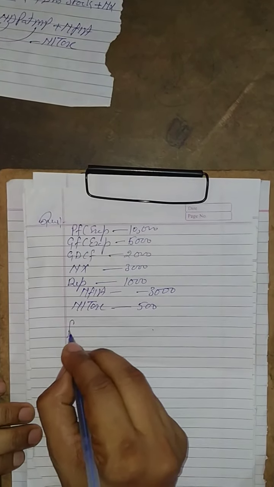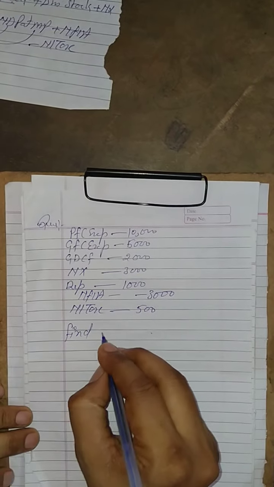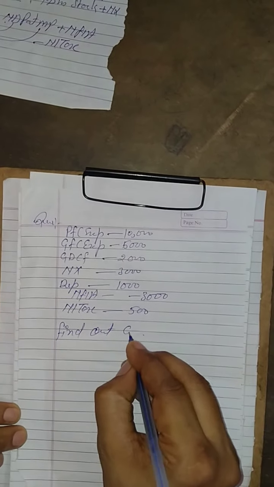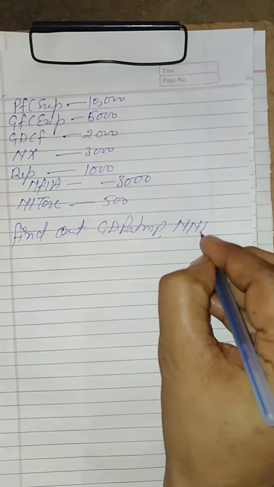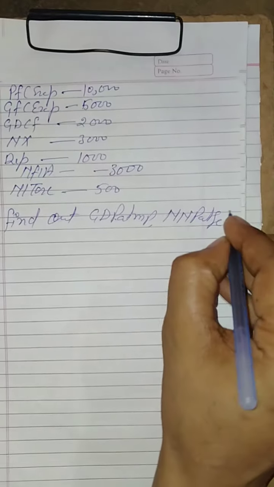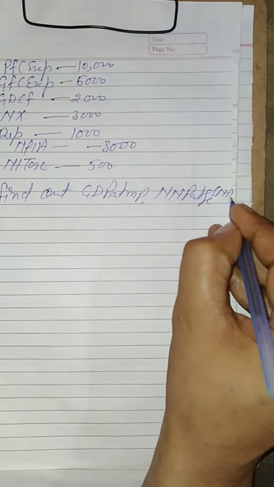Then find out GDP at MP and NNP at FC, that is national income.